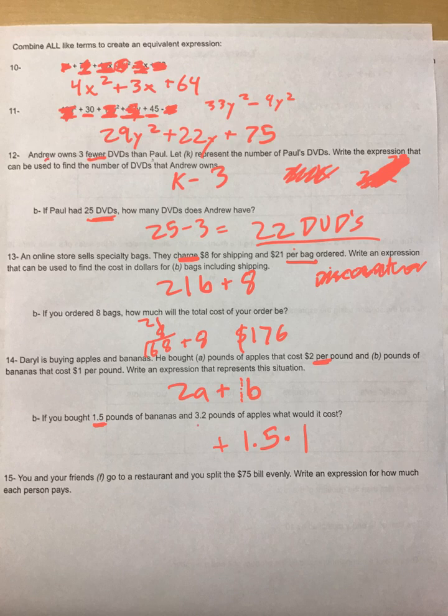And here it's saying 3.2 pounds of apples, so $2 times 3.2. And when I times these, I'm going to get $6.40 for the apples. And I'm going to get $1.50 for the bananas, which gives me a total of $7.90 for both.